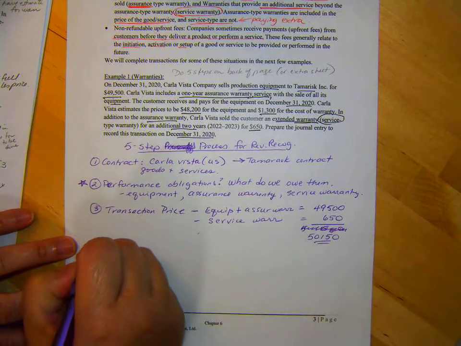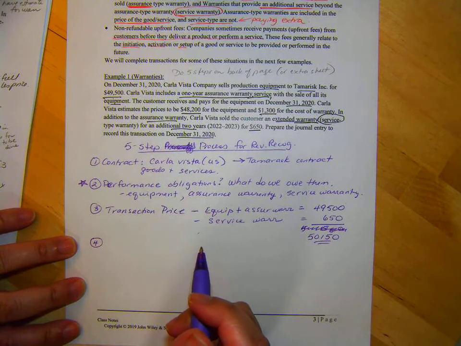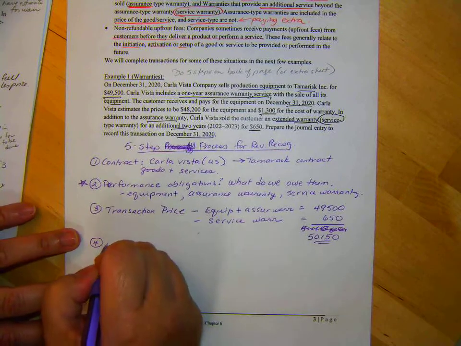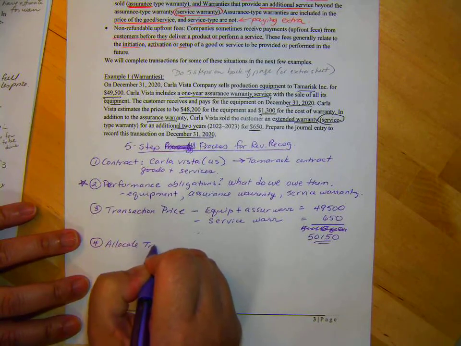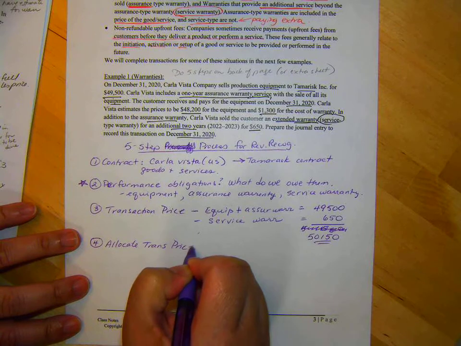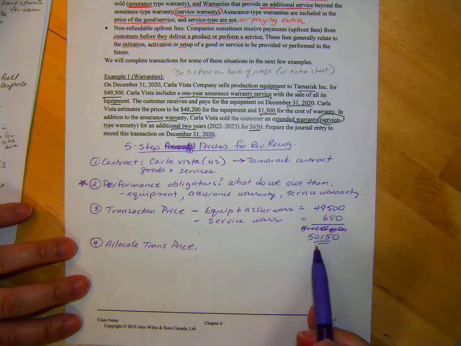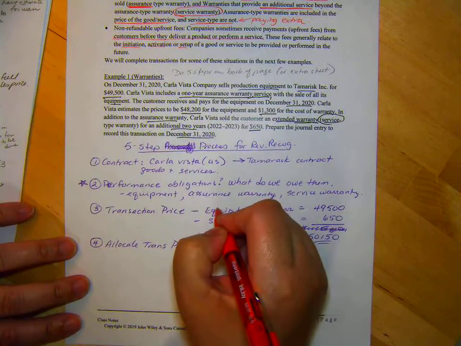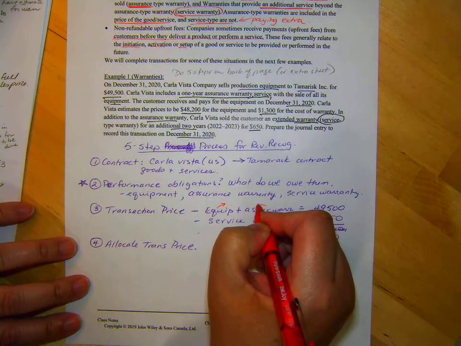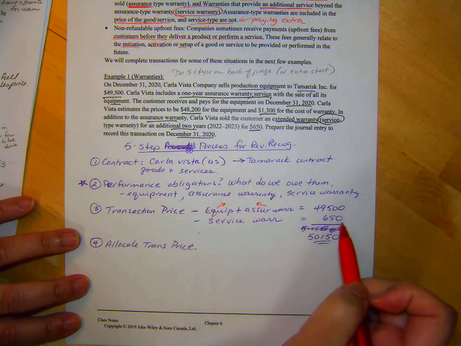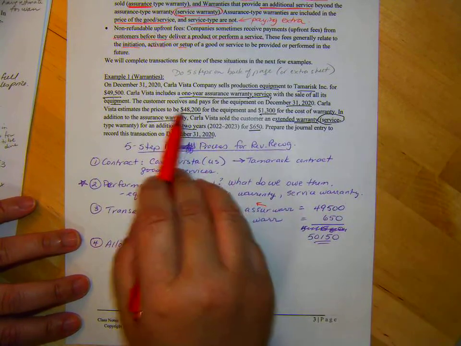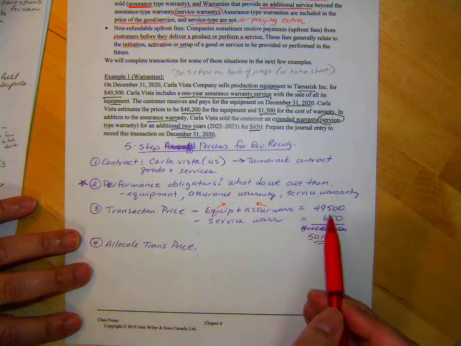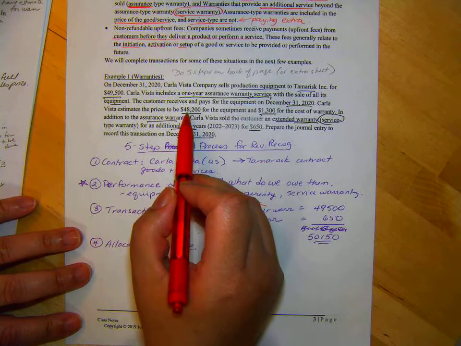Okay, number 4. Allocate the transaction price to the separate performance obligations. So allocate. Now, this is an easy one because if you took the equipment plus the assurance, if you added up what they gave for the estimate of prices, because remember, they don't give the customer a breakdown like this, 48.2 and 1,300.